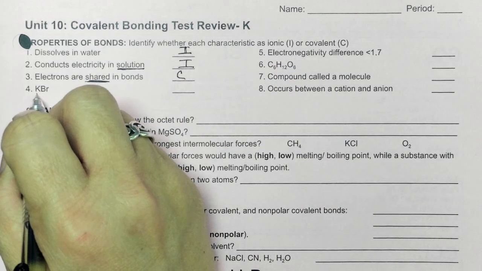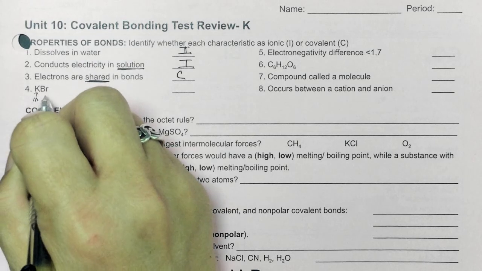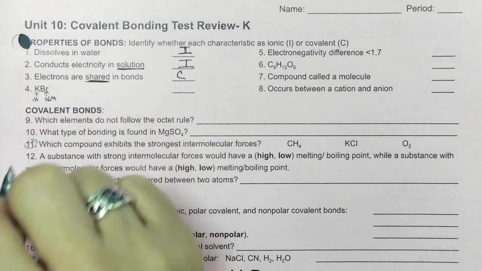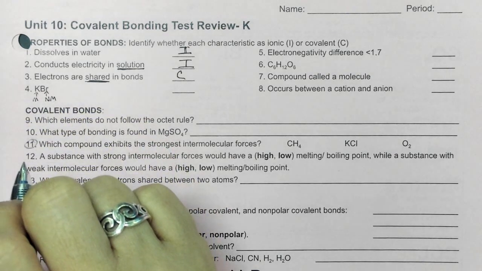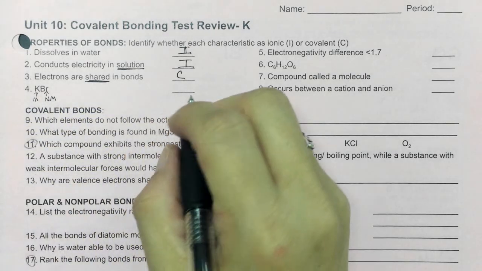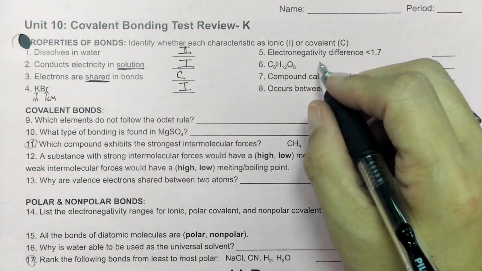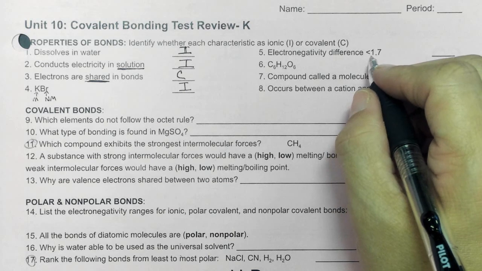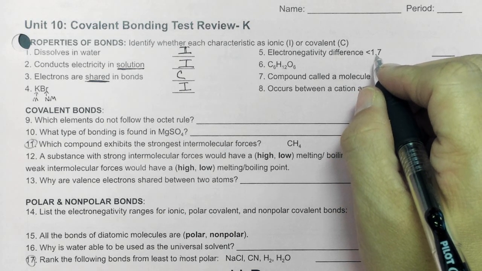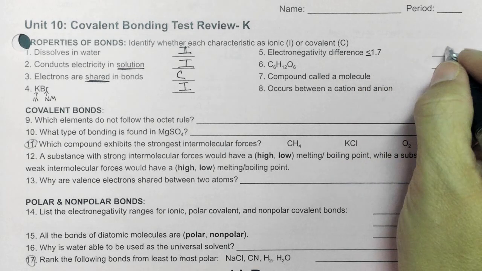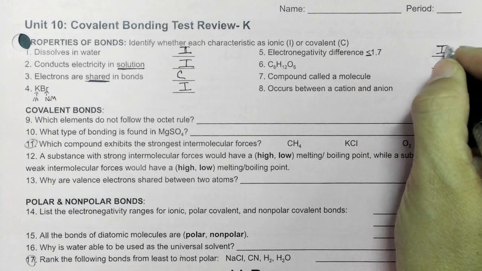KBr: potassium is a metal and bromine is a non-metal. So when I have a non-metal and a metal paired together, that means they transferred electrons. That is ionic. Electronegativity difference is 1.7 or greater. That should say equal to 1.7 or greater. That is the definition for ionic.